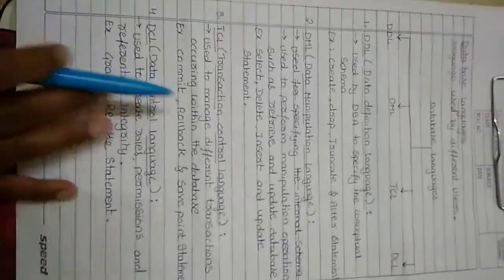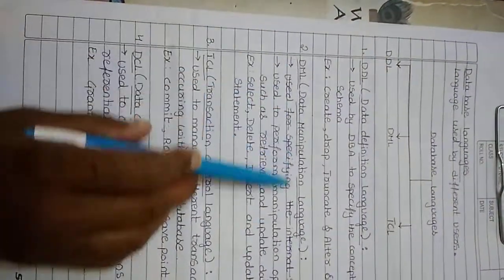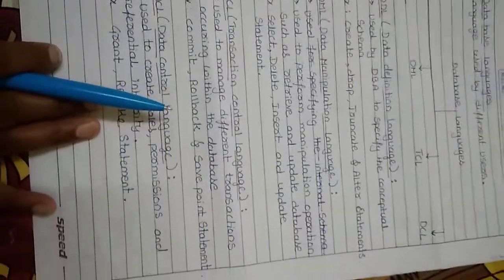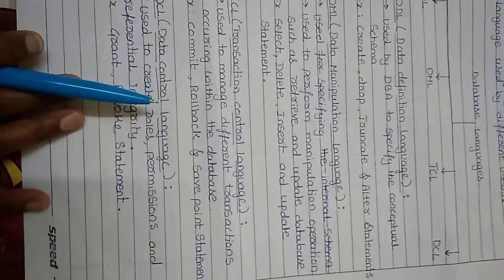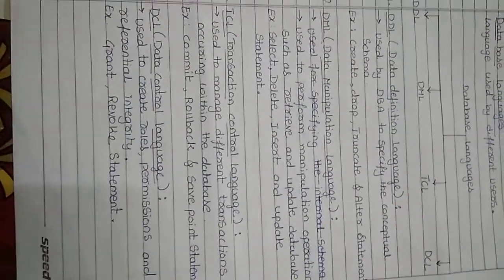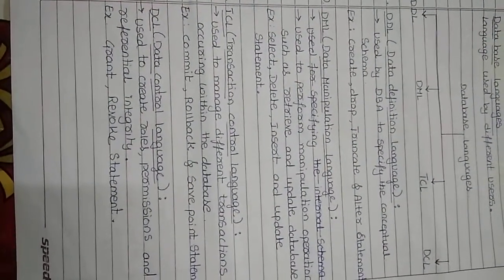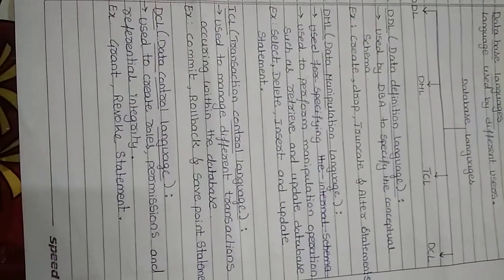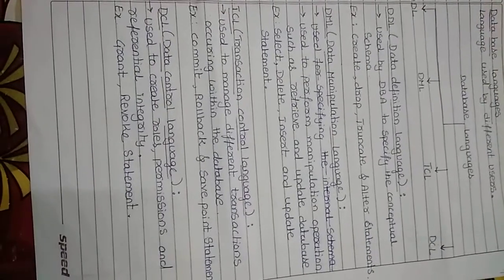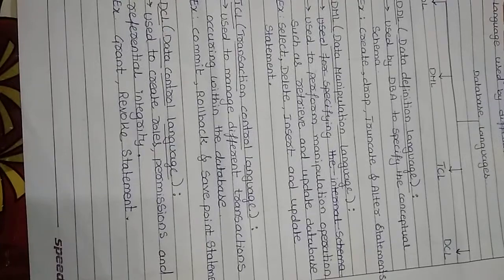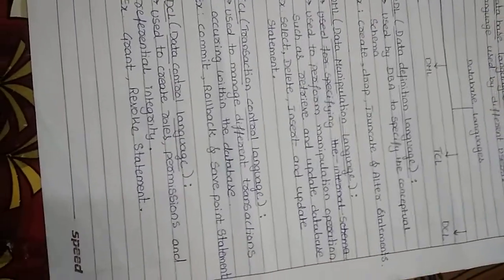Okay, then the next second type of database language is DML or data manipulation language. As the name itself indicates, it is going to perform the manipulation operation of retrieving and updating the data. So here we are having the different statements, like select statement is there, then we are having delete statement, then we are having the insert statement, and then finally we are having update statement. So let us see each one of them.